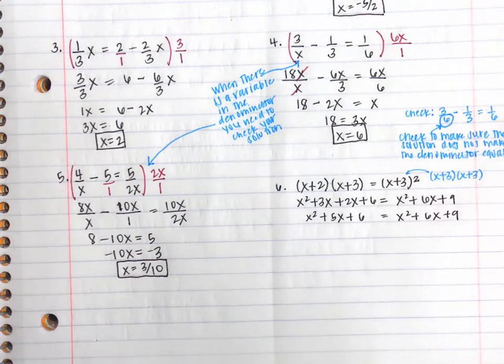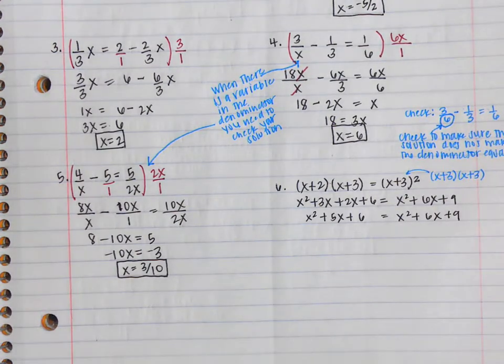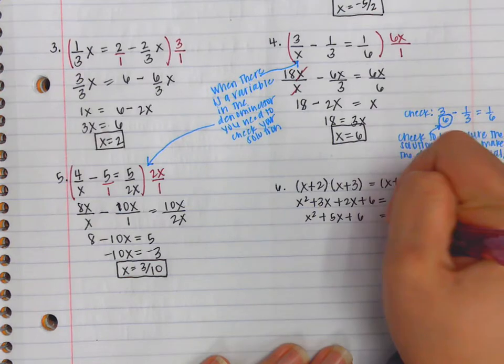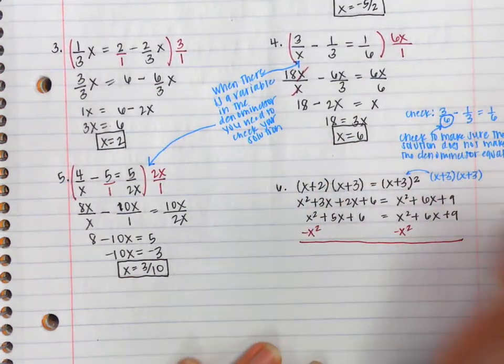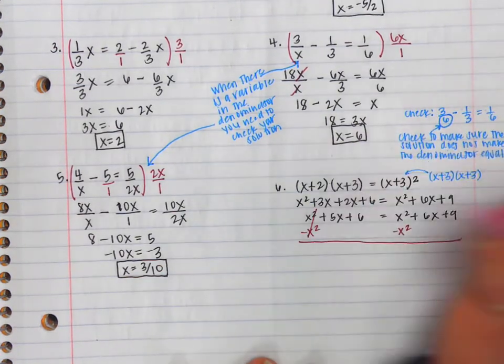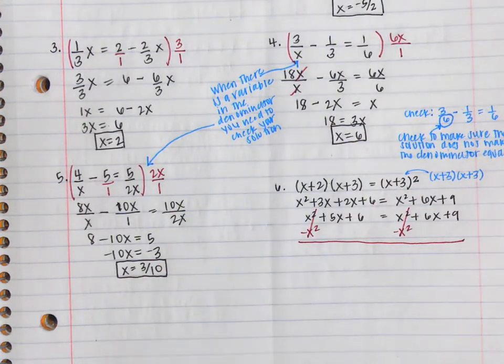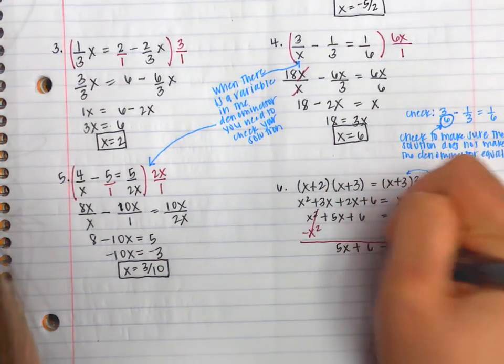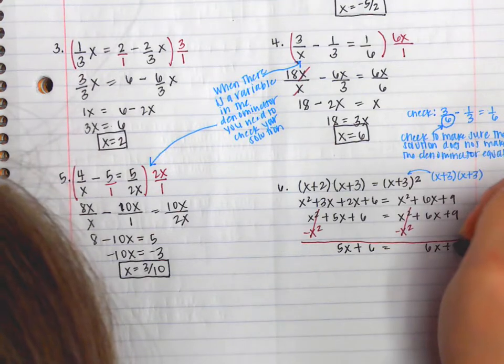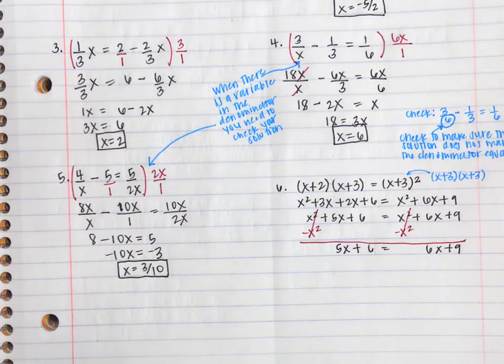Now, first thing I would do is I would move my x squareds to one side of the equation. Now, what's going to happen if I move my x squared from here to over here, it's going to cancel. X squared minus x squared is 0, and x squared minus x squared is 0. It goes away completely. So I'm just left with 5x plus 6 equals 6x plus 9. So from there, I want you guys to continue solving that problem and get x on your own.